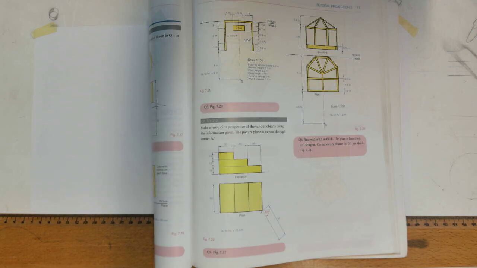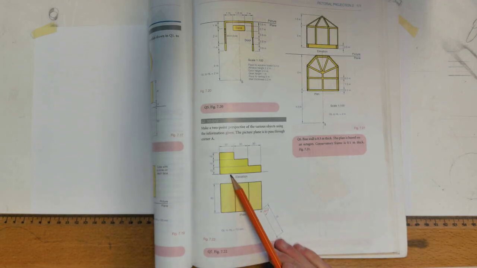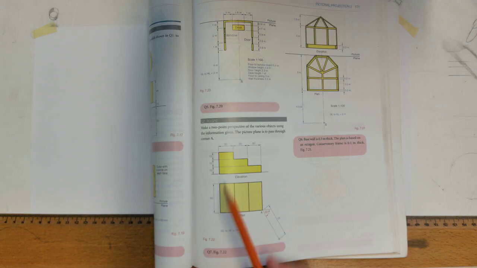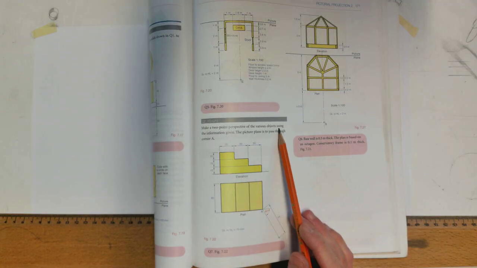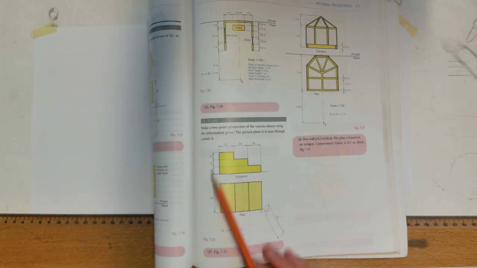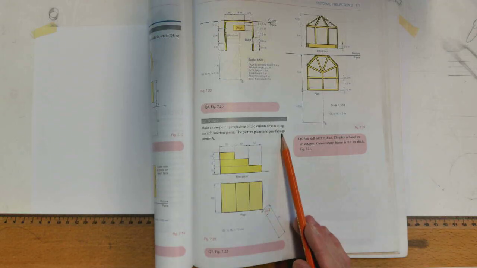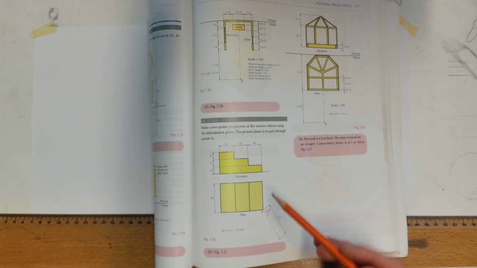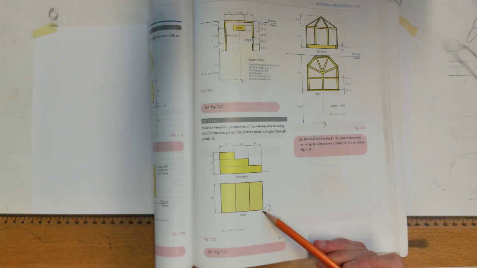So for this video I'm going to go through this question that's been posted on your Google Classroom. It's telling you to make a 2 points perspective of the various objects using the information given. So basically this one here. The picture plane passes through corner A. So you can see there corner A in our plan, the picture plane is going to be there.